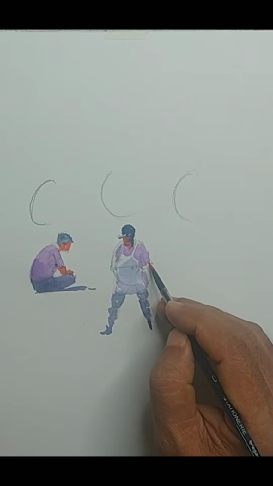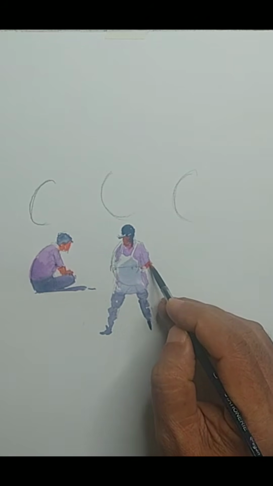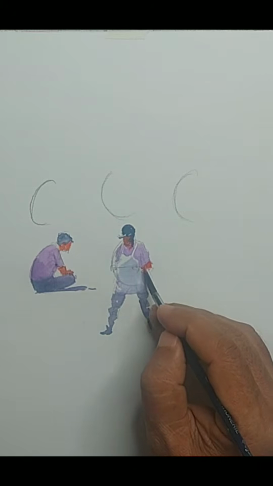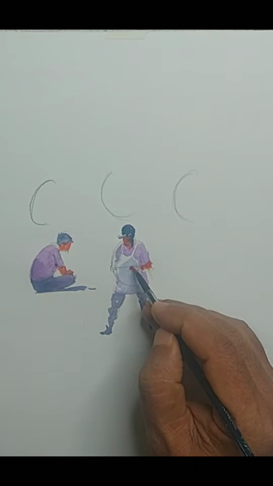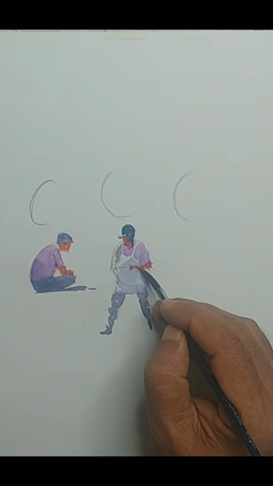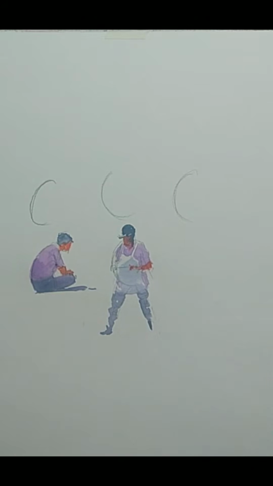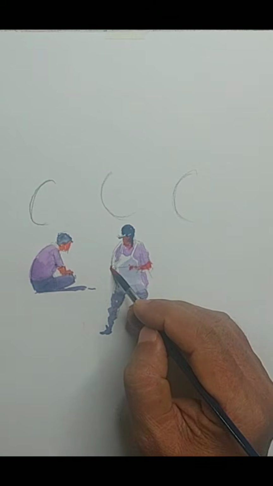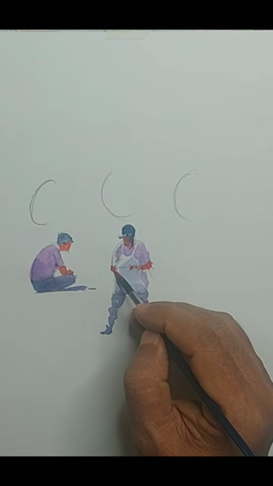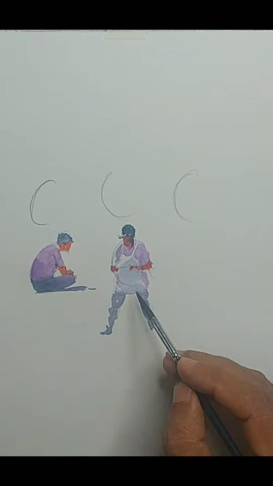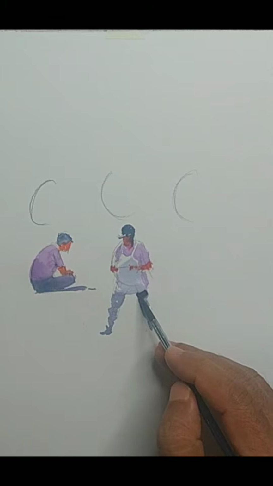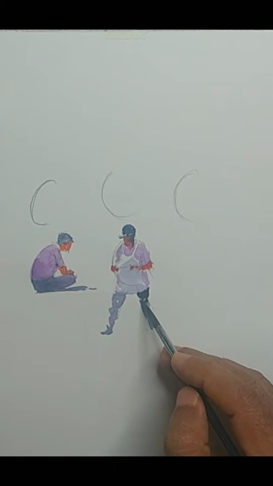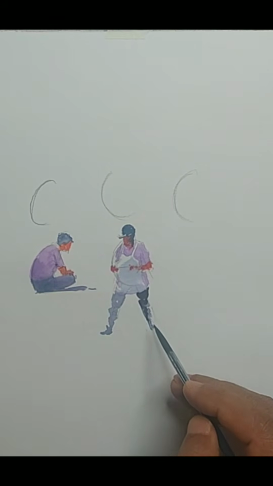See, here I am using a round brush with a good tip, so that we get good edges, good points. And the orange color that I am using is without diluting much. I am just picking it up directly from the tube, so it is some kind of dry brush work. Now I think it is okay. It is making sense to me.